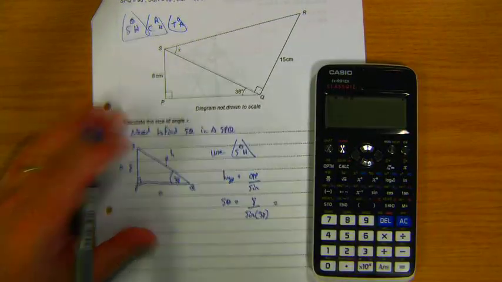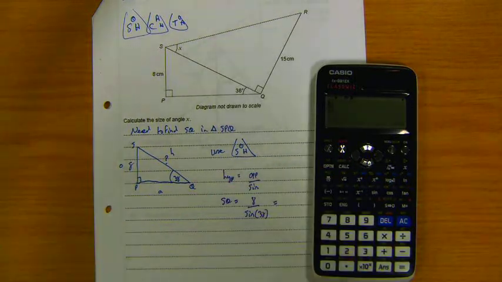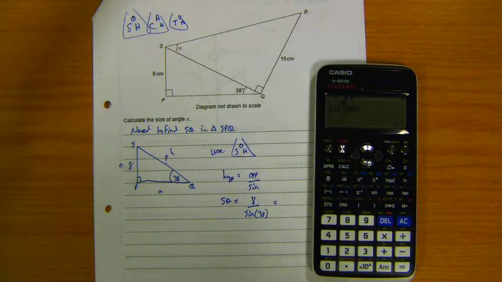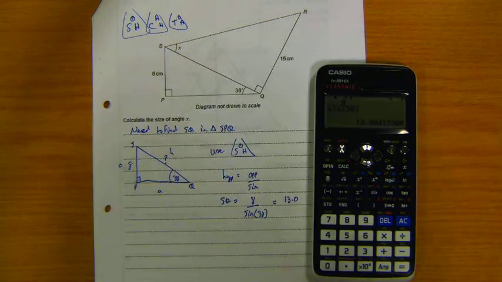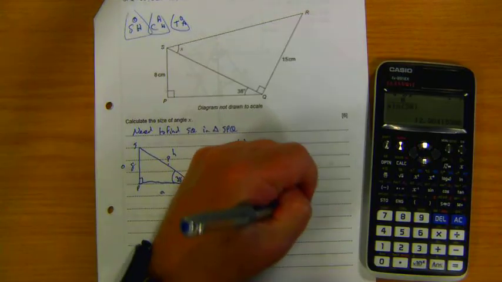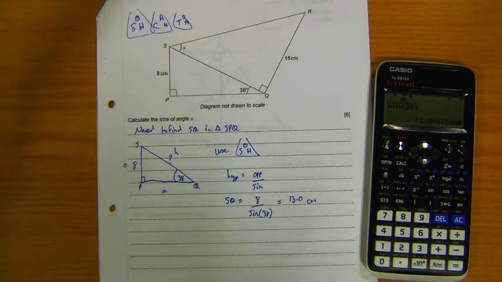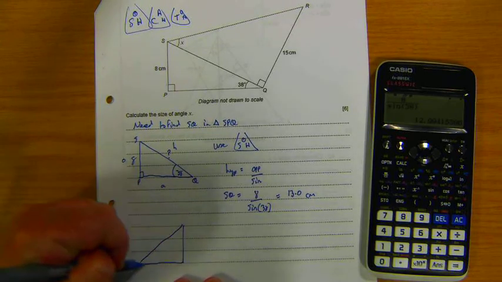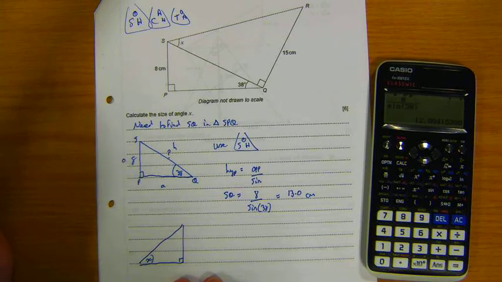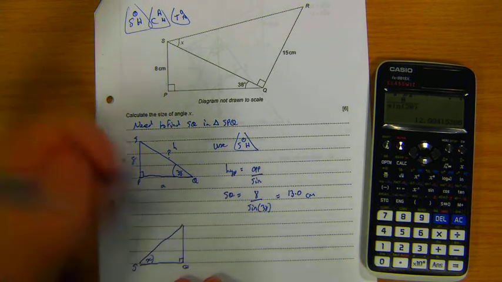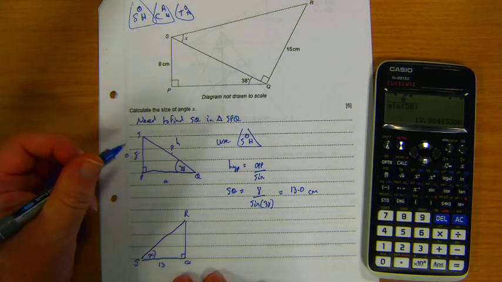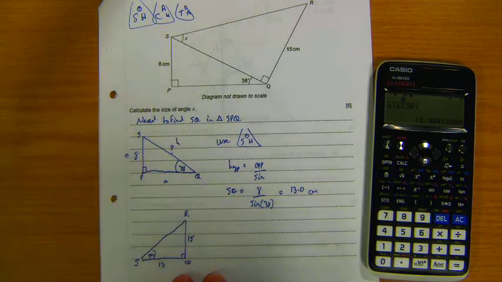So on my calculator, I'm going to type that exactly as I've written it. So fraction, 8 on the top, sine 38 on the bottom, press equals, 12.99, which to one decimal place is 13 centimeters. So I now know that SQ is 13. So let's draw the second triangle now. So my second triangle, that's SQR. I know that SQ is 13 because I've just worked it out, and I'm trying to find angle X, and I know that that is 15.